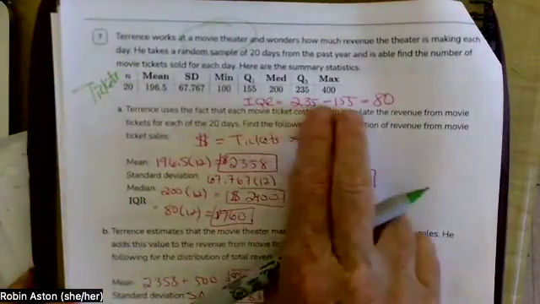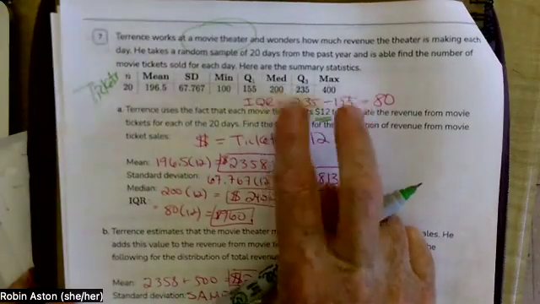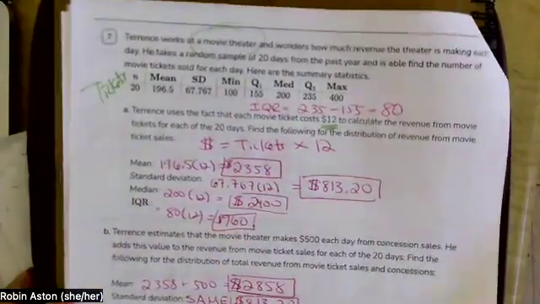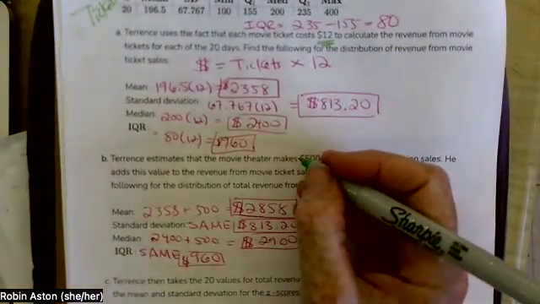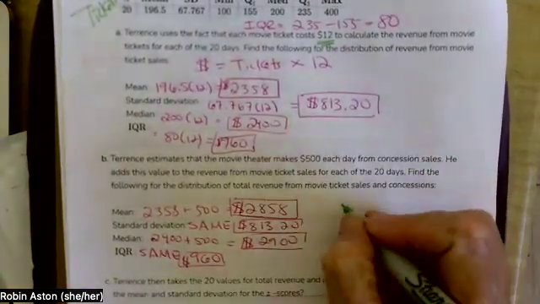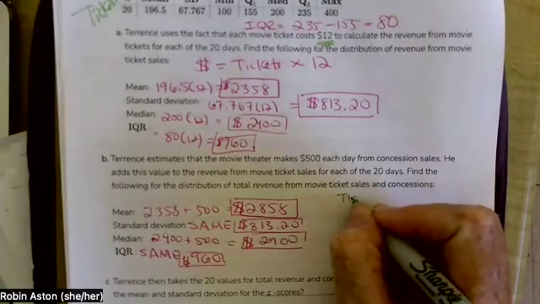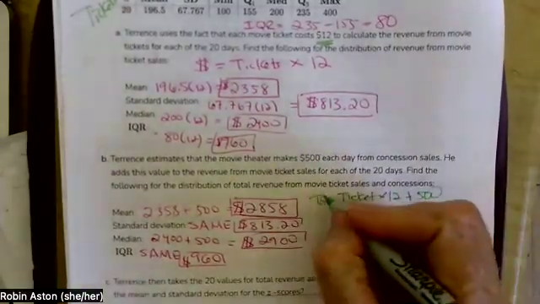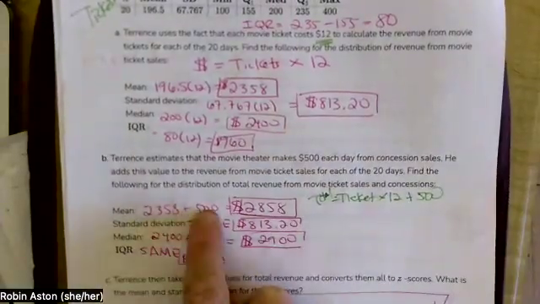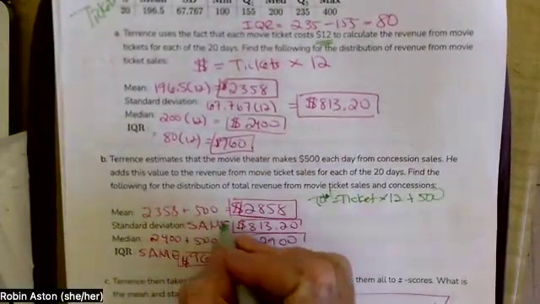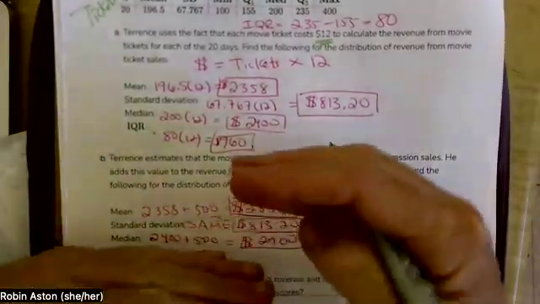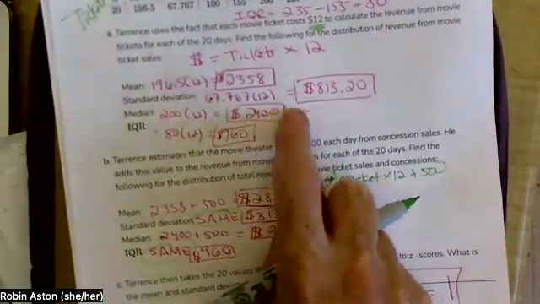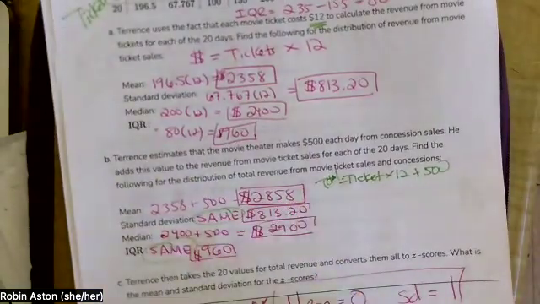And here, my IQR, I found that by subtracting Q3 minus Q1. And then I just took those and multiplied them all by 12. There's my answers. For the next one, I really have the number of tickets times 12 plus 500. And this is my total. So the mean and median are both going to add 500. My standard deviation and IQR, the whole thing gets shifted up, so those stay the same. So they're just the same as the one right above. I just copied those down and then I added 500 to those other two.